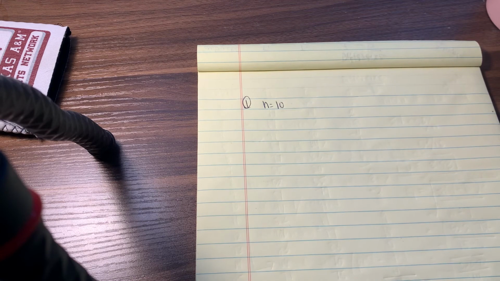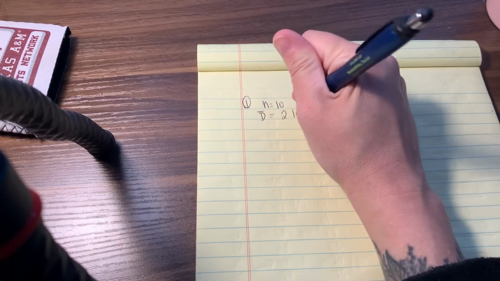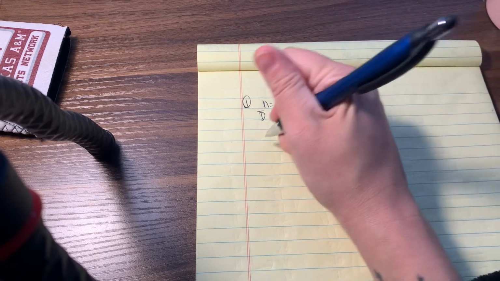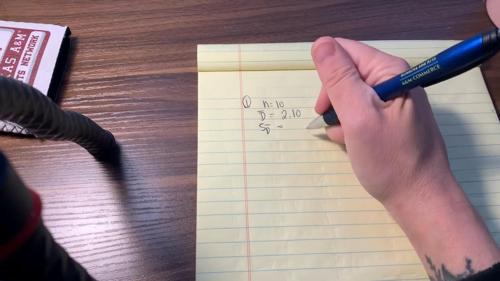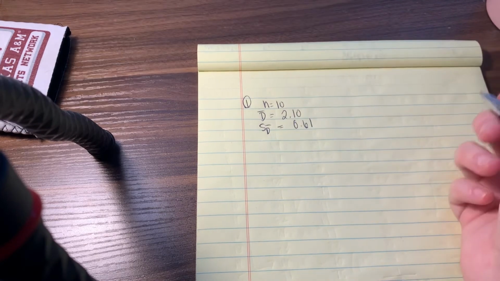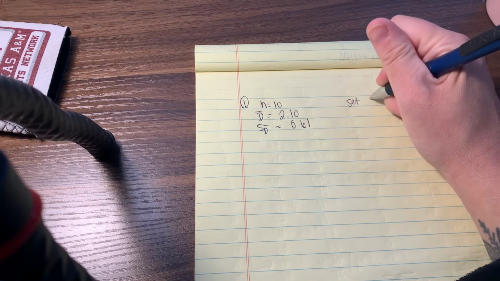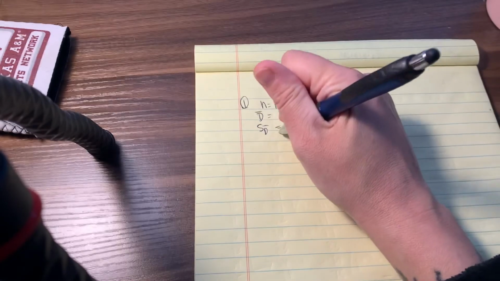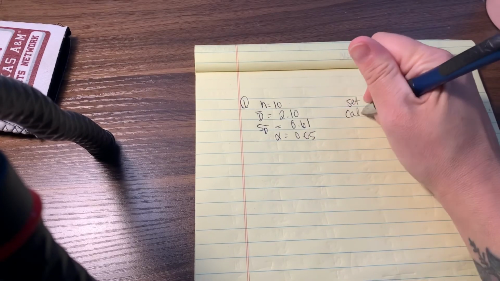Okay, so n equals 10. And given the following information, you have a d bar equal to 2.10 and a standard error equal to 0.61. So state the null hypothesis. Assume an alpha of 0.05. Calculate t.